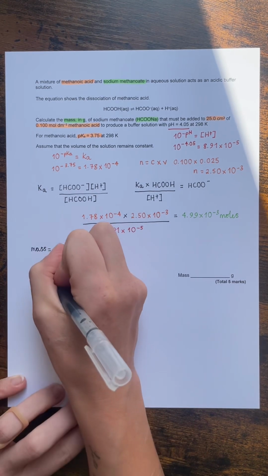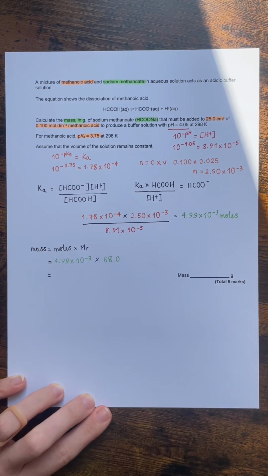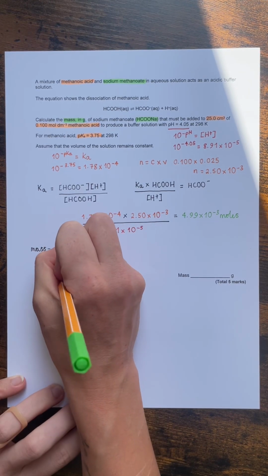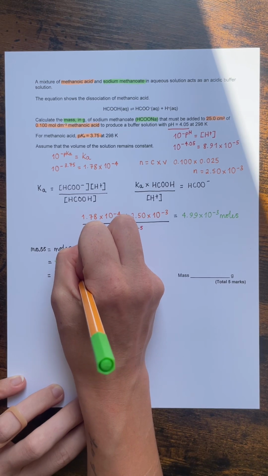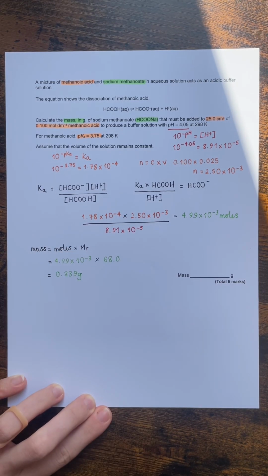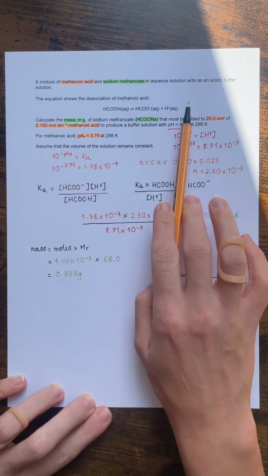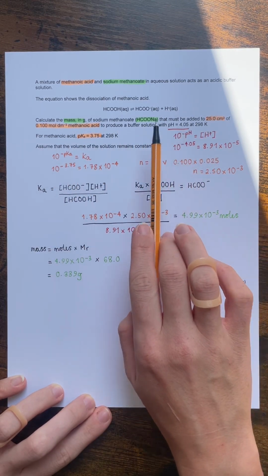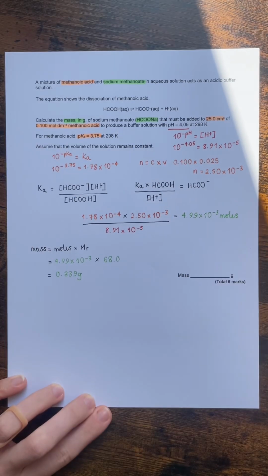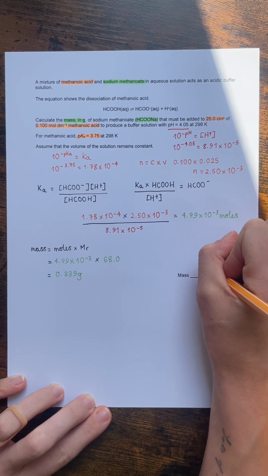Like so, and that will get me the mass of the sodium methanoate we need to add, which is 0.339 grams, which again I've recorded to 3 significant figures because all of the data we've been given up here in the question is 3 sig fig. So the mass, 0.339.